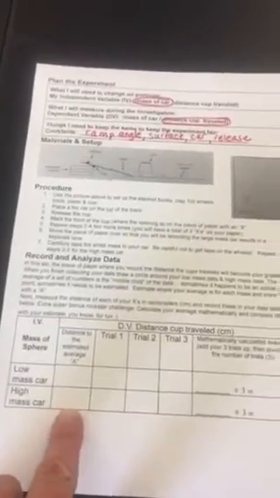So you're going to graph it 2 ways. First of all, I need to measure my distances using my metric ruler from the start to each of my data points. So for my low mass car, I'm going to put my distance for trial 1 in, distance for trial 2, distance for trial 3, and my distance to my A. I'm going to do the same thing for my high mass car.